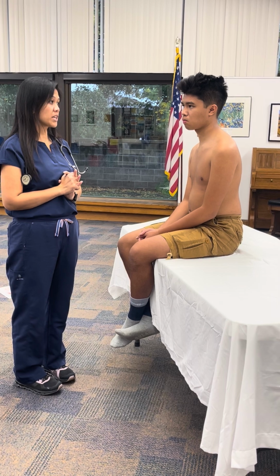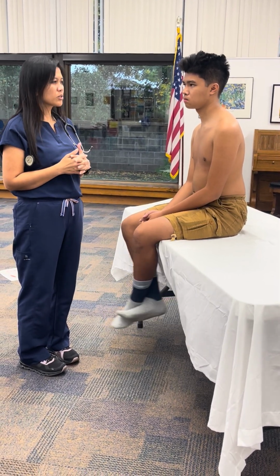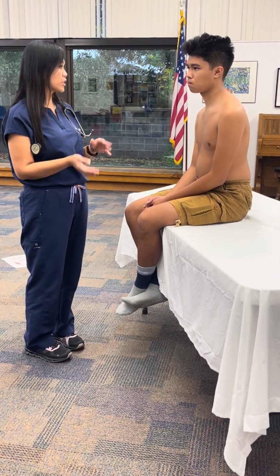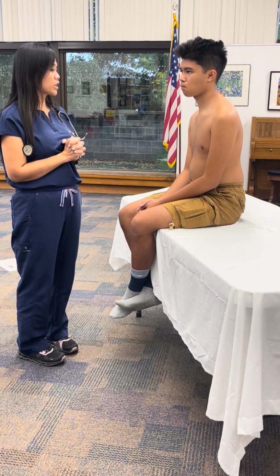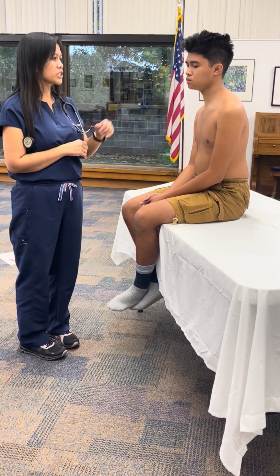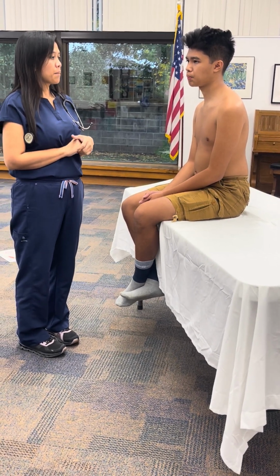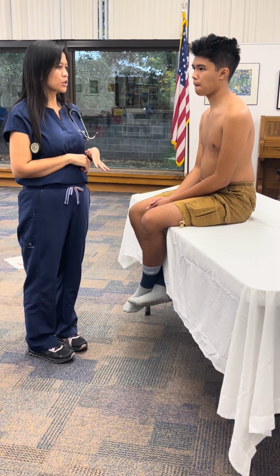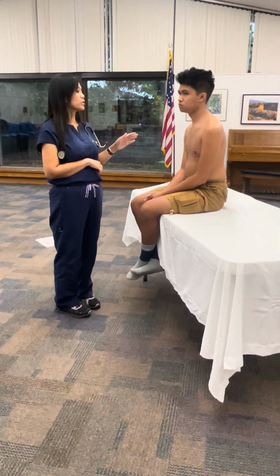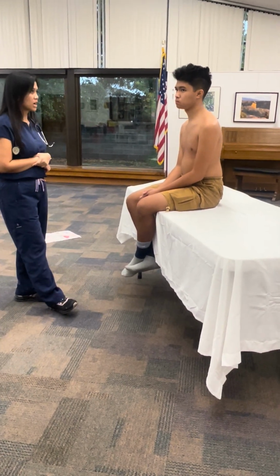The tactile fremitus is the vibration of his words coming through. Normally we feel those and it should be symmetrical from side to side. It is more important to compare one side to the next side, especially when you are dealing with the lung and thorax. The fact that it is present is not as significant as it being present and symmetrical between both sides.